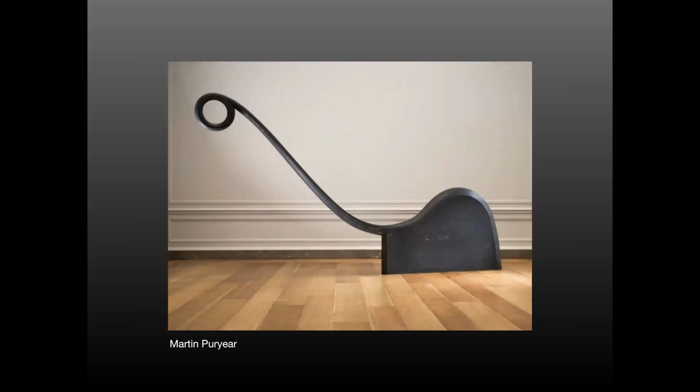Martin Puryear, I believe also a British sculptor, and you can see that in this particular form he is exploring balance. And so those are a few of the artists who focused in their careers quite a bit on actual abstract sculpture.